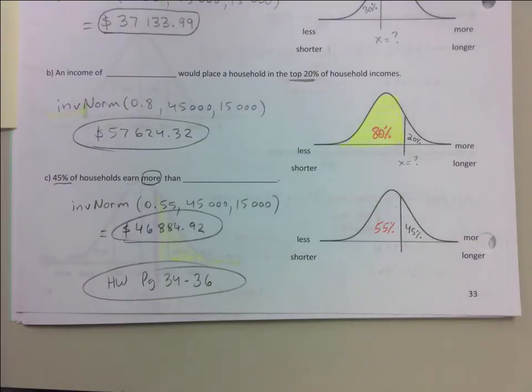When do you use Normalcdf, guys? Normalcdf is if you're trying to find a percentage, either between two values or earning more than a certain value. When you want percentage, Normalcdf. If the question gives you percentage and you want the actual value, use inverse norm. Bottom line, okay?